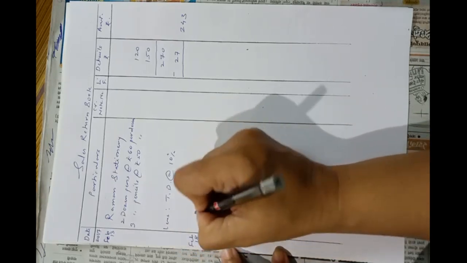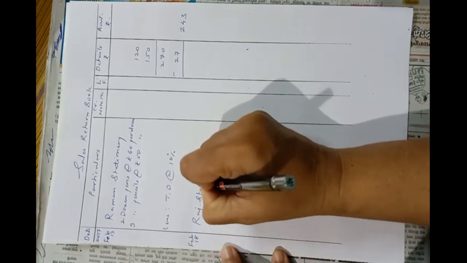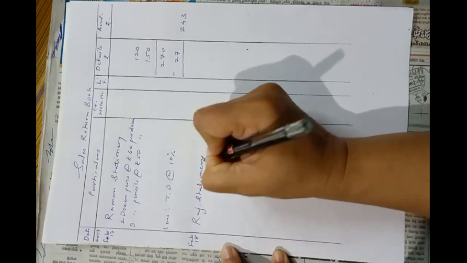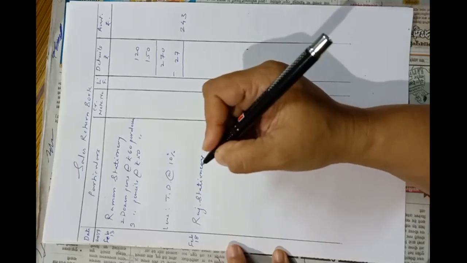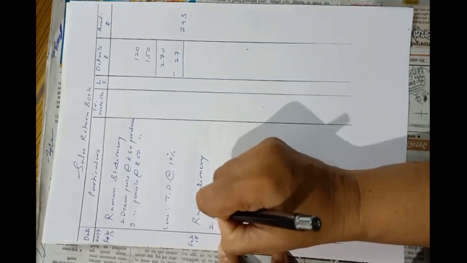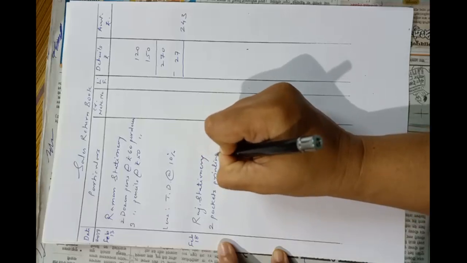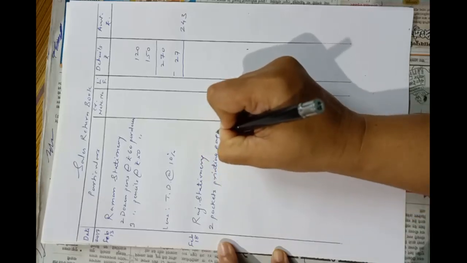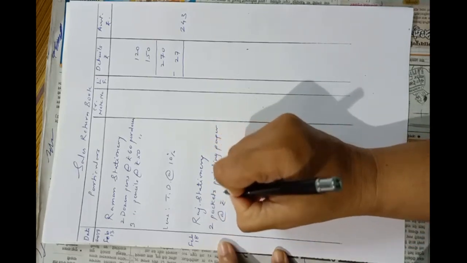Okay. Now entry of February 18th, Raj Stationery. 2 packets printing paper at rupees 200 per packet.